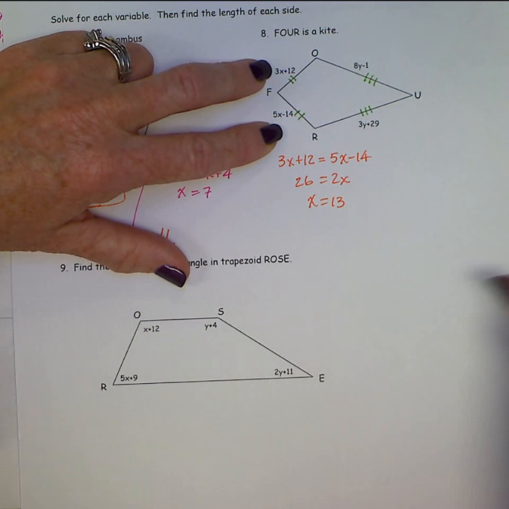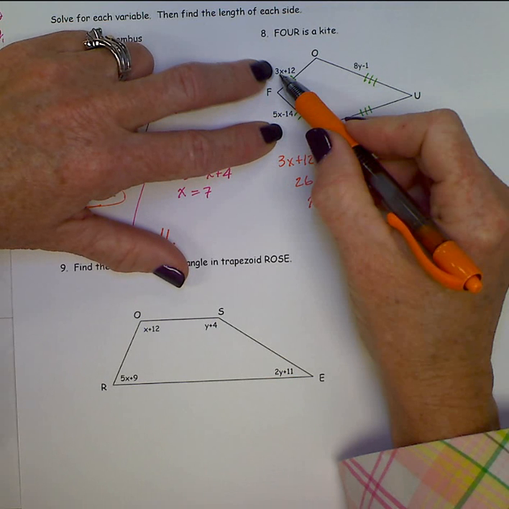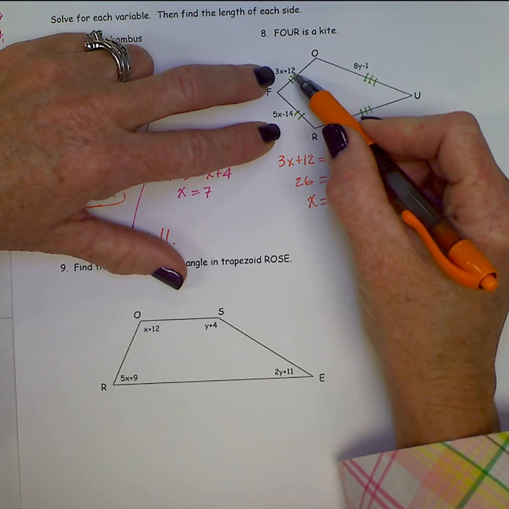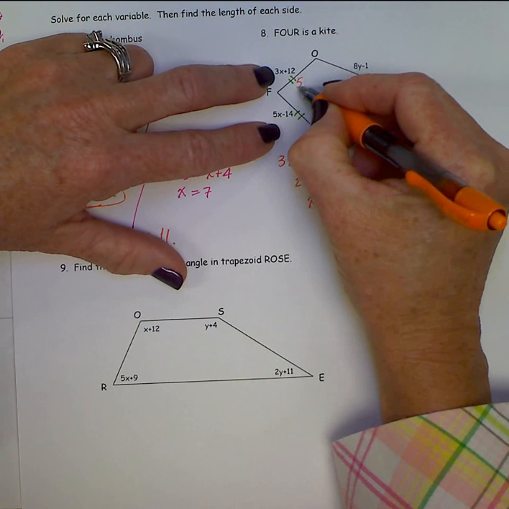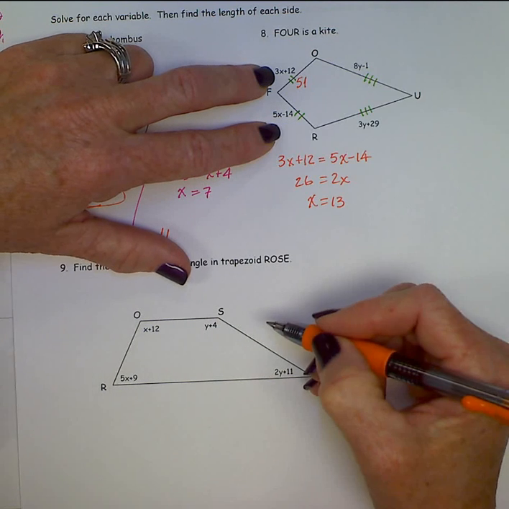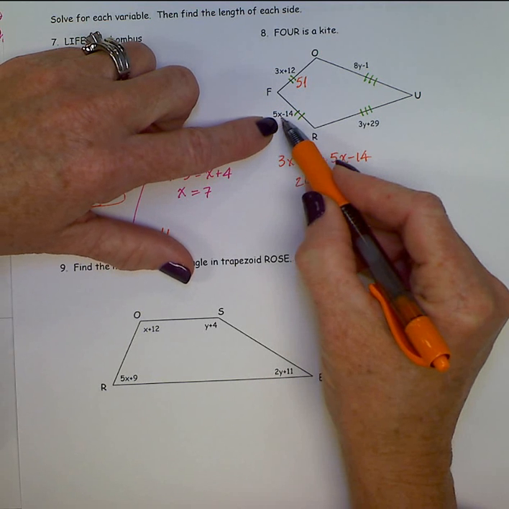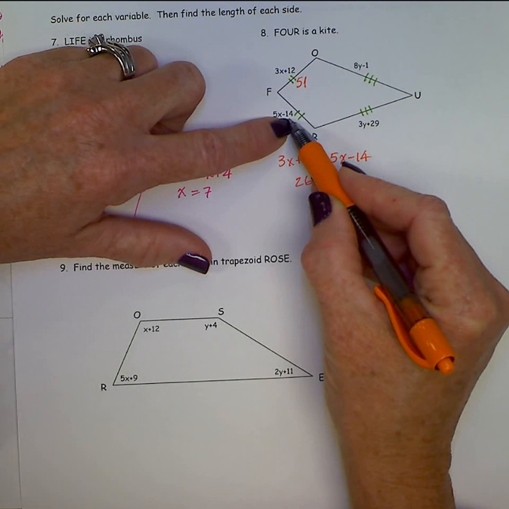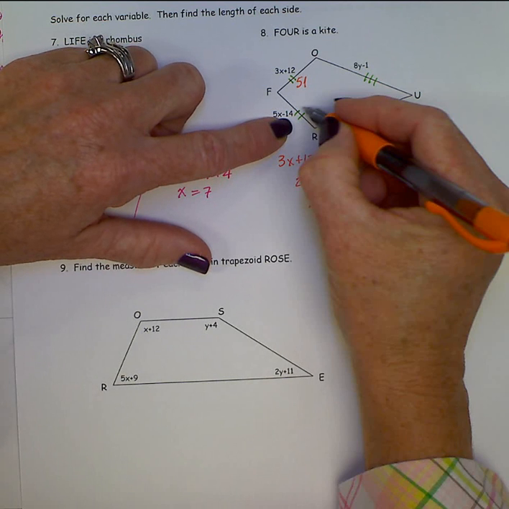We just figured out that x is 13. We might as well sub it back in. 3 times 13 is 39. 39 plus a 12 is 51. Check it down here. 5 times 13, 65. 65 minus 14, it is also 51. And those 2 better come out to be the same.